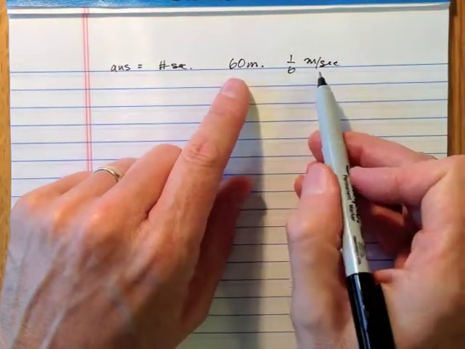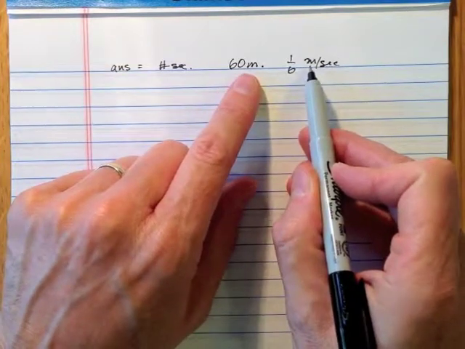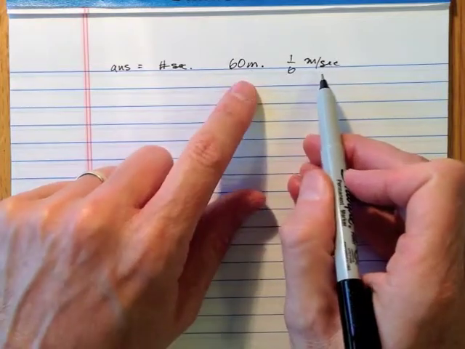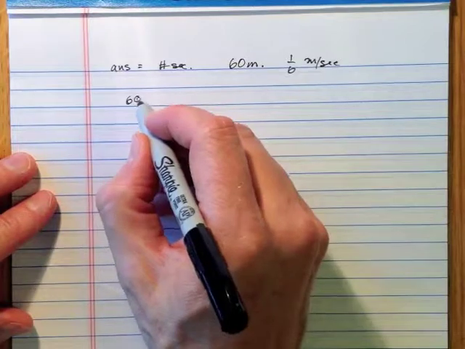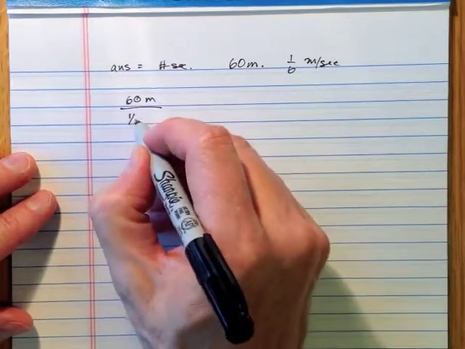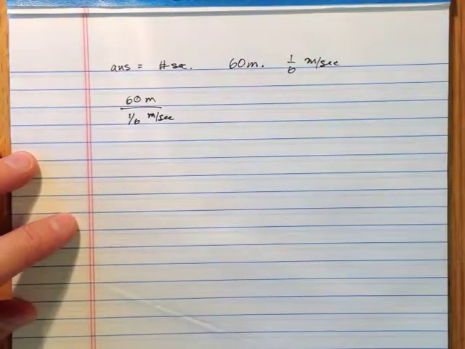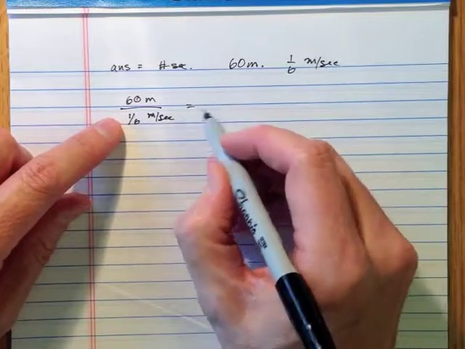Here's where it pays to think of the units. You either multiply or divide these. If I multiply them, I'll get meters squared per second. That can't be right. How would I get just seconds? Well, if I took meters and divided by meters per second, I think I'll get seconds. Let's just double check. So invert and multiply.